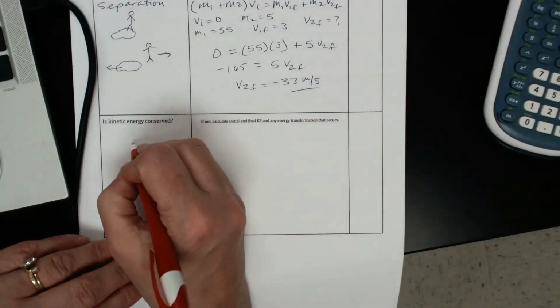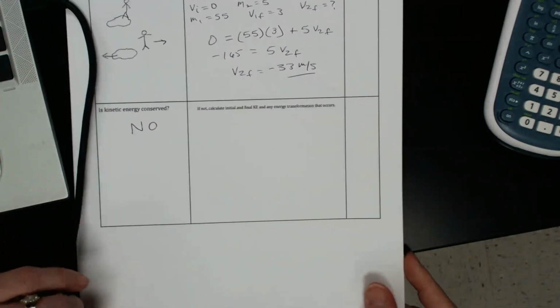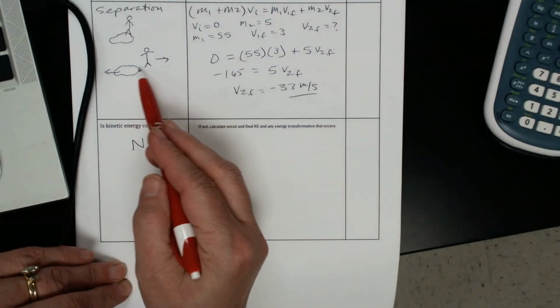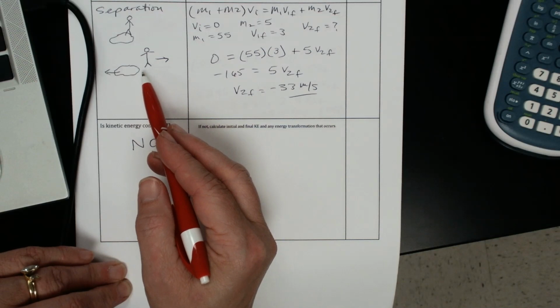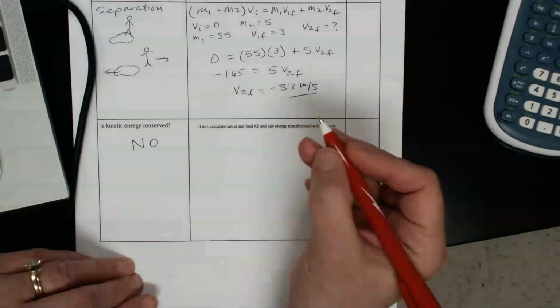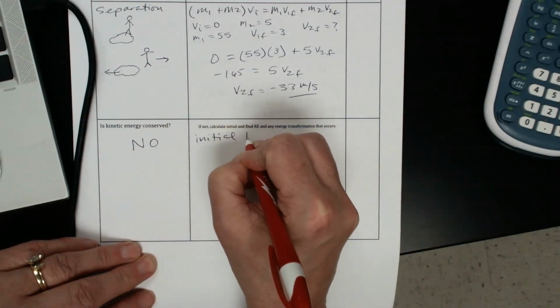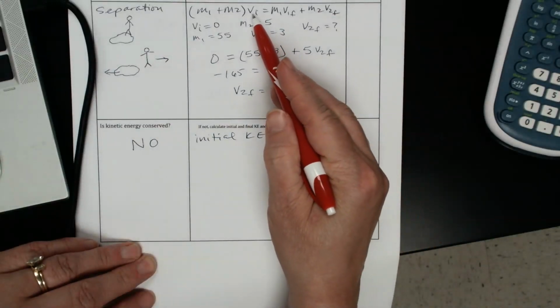Is kinetic energy conserved here? No. Nope. Not for separation. Because again, you've got this separation occurring, which is going to change the energy makeup, I guess, of our scenario. So our initial KE is going to be 0 because we said they're at rest in the lake.